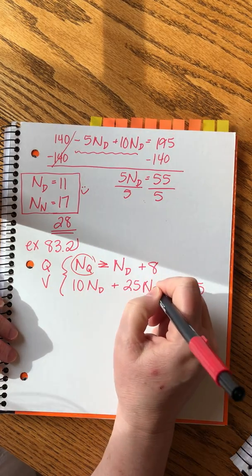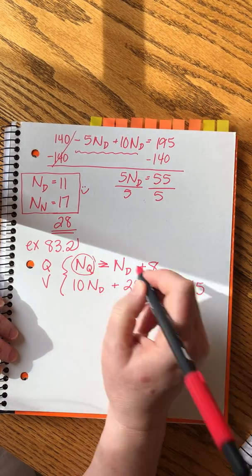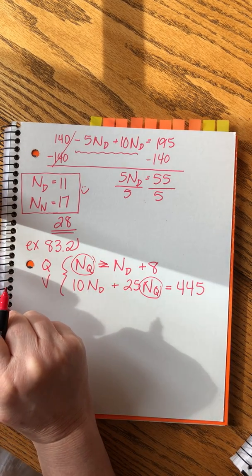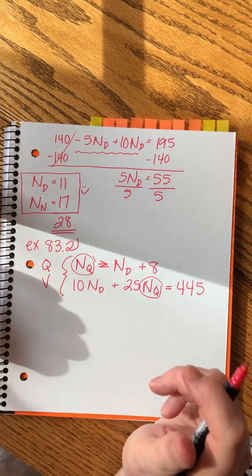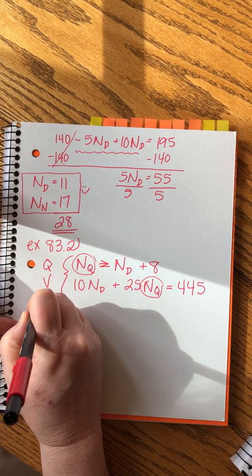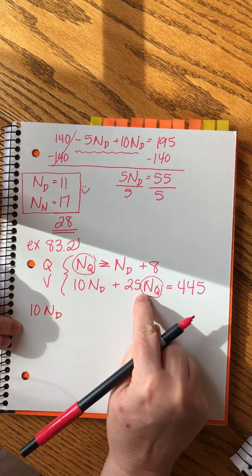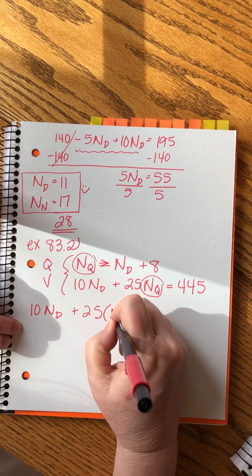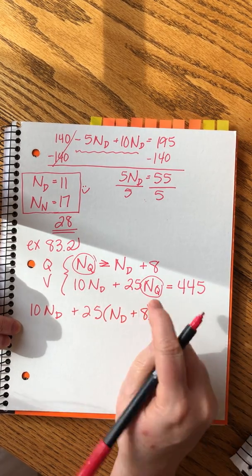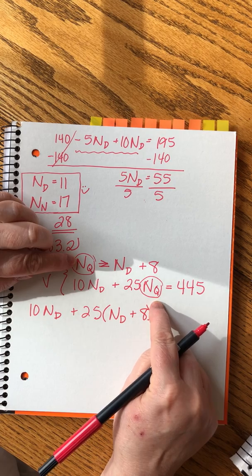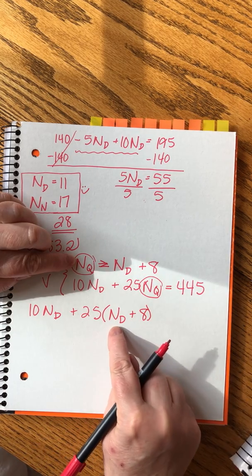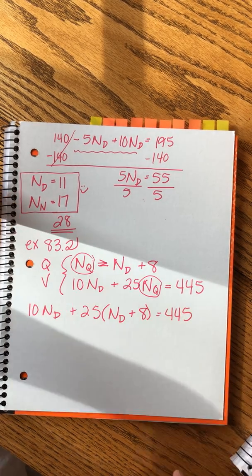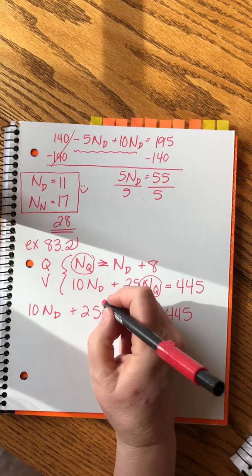Number of quarters. Why would we not, right? So, let's do that. We'll have 10 times the number of dimes plus 25 times the number of dimes plus 8. I'm pointing at the fact that there's my substitution. This is what I want to put in. There it is. And it equals 445. Beautiful, right? Distribution time.